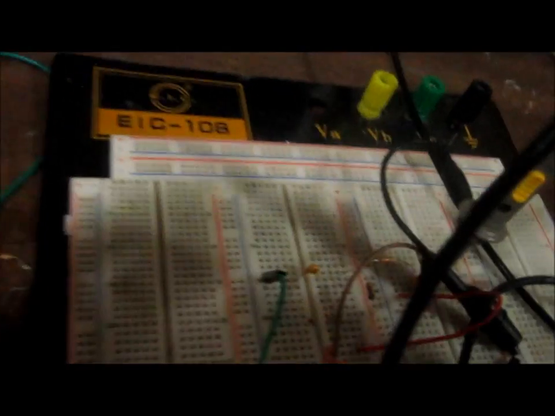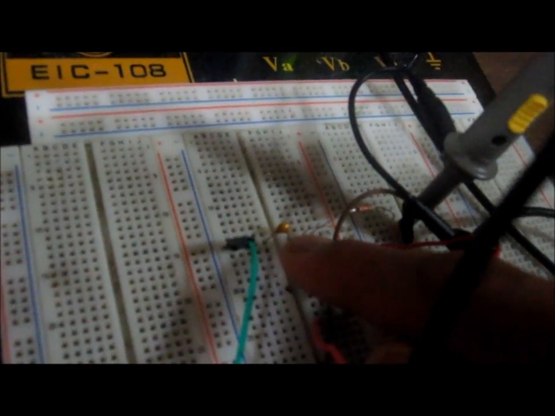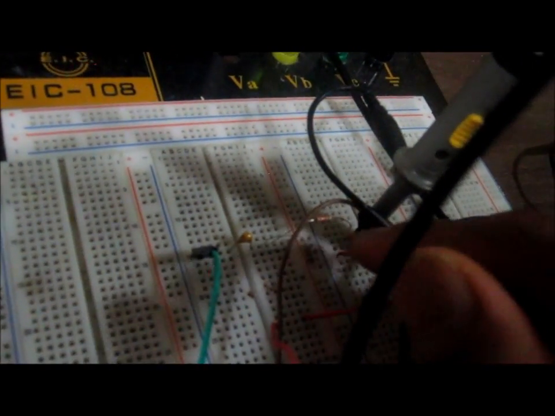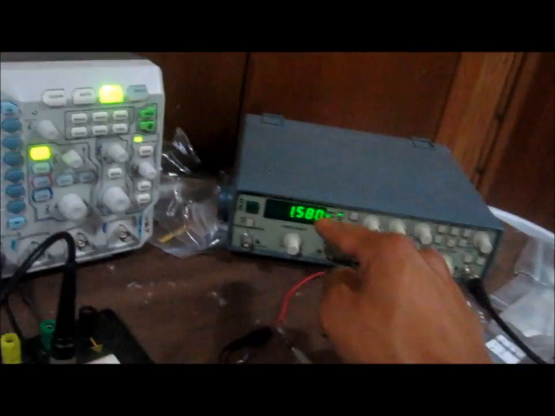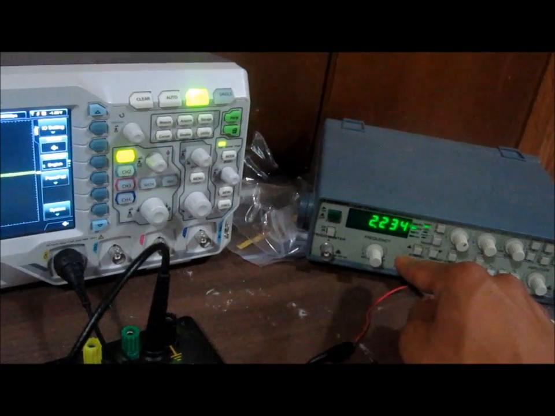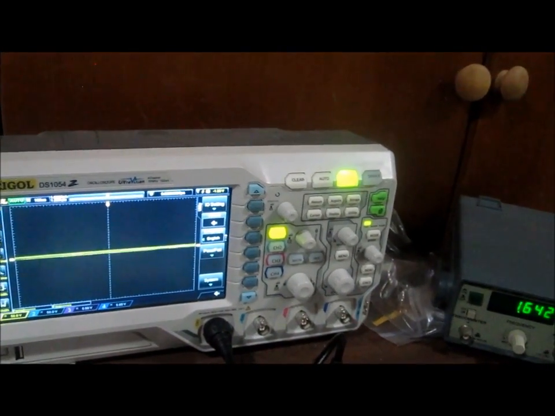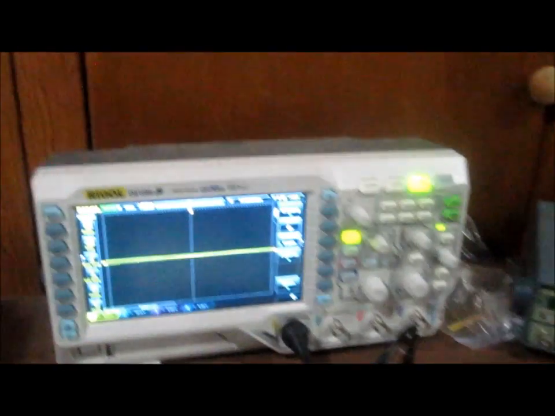So this is the circuit right here. This is the high pass filter, this capacitor and this resistor. Then I have another resistor and a capacitor, and that forms the low pass filter. So right now the function generator is set at about 1 to 2 kHz, which is well outside the passband. So again, for this circuit, it's 10 kHz to around 70 kHz.